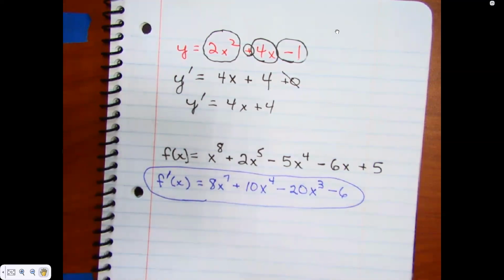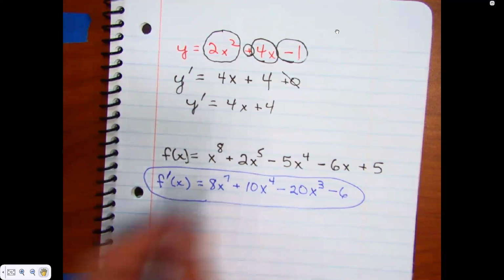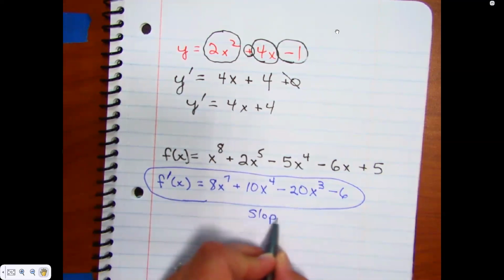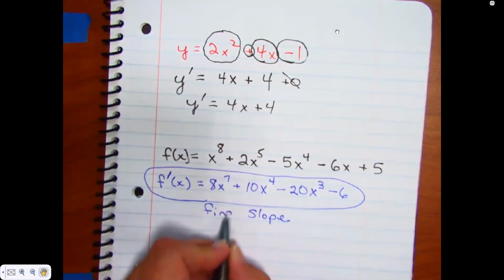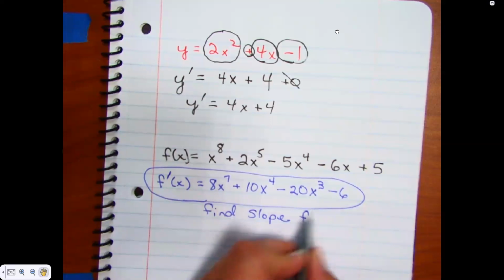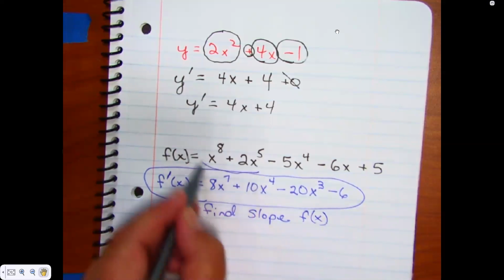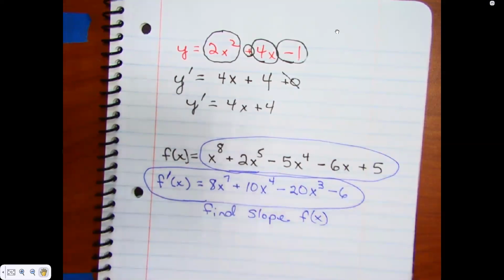Now, what is this? That's the answer. What does that answer do? Why do we care about that answer? That will find us slope on f of x. So it finds me slope on this graph. You just give me an x value, or what our book would have called an a value.